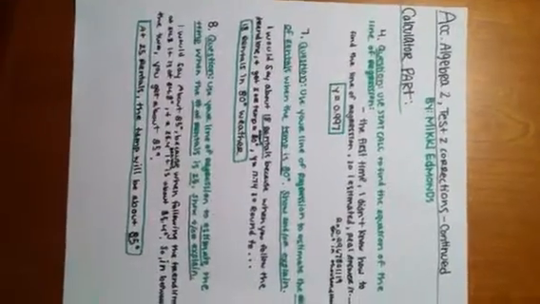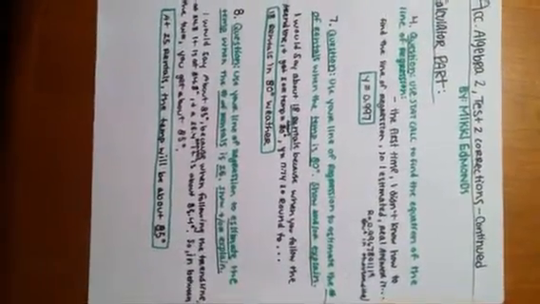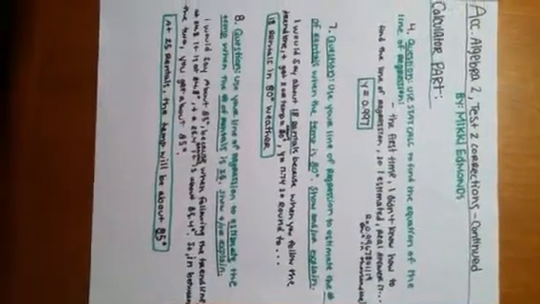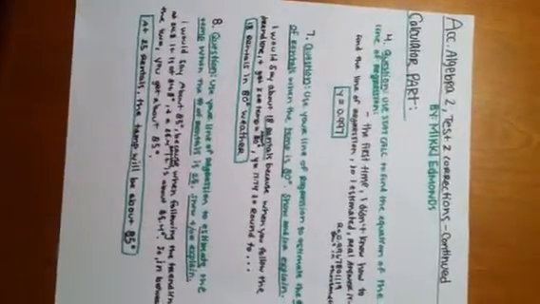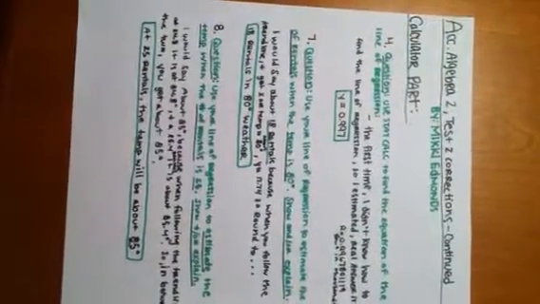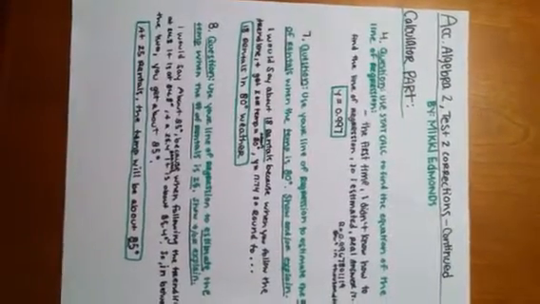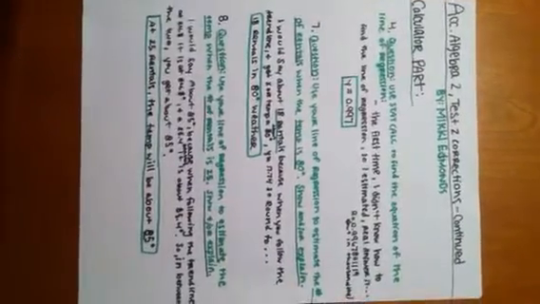The next question I got wrong is number 7, and it's use your line of regression to estimate the number of rentals when the temperature is equal to 80. Show and or explain. And I went along the line of regression until I got to 80 degrees, and at that I got about 18 rentals.